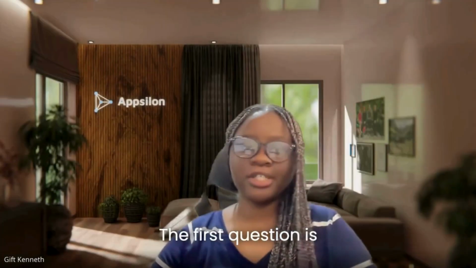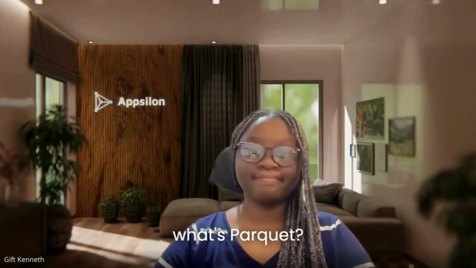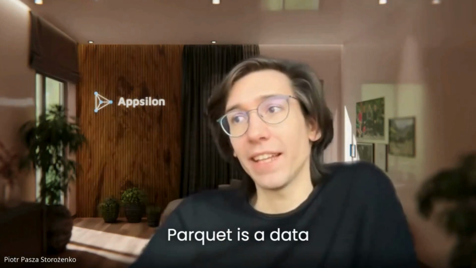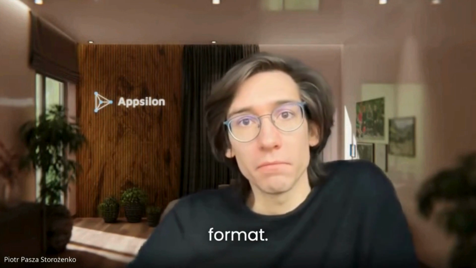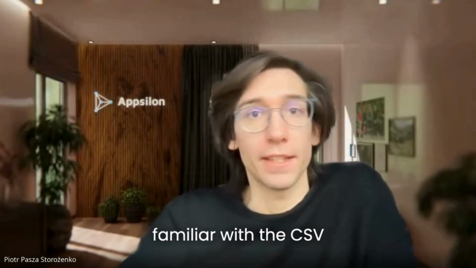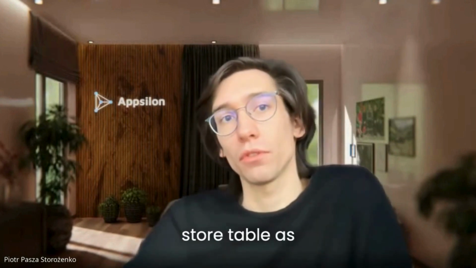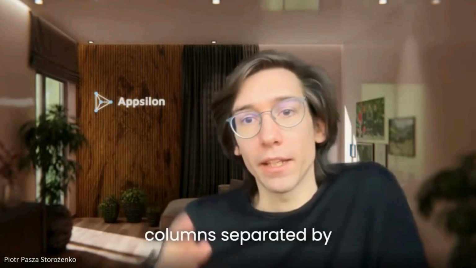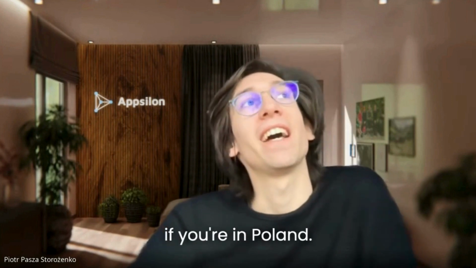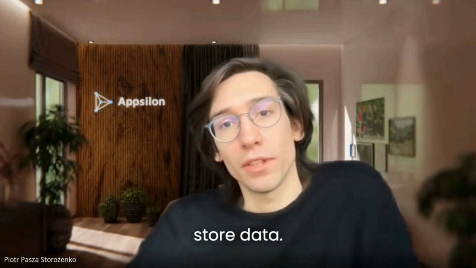So first question is, what's Parquet? Yeah, so Parquet is a data storing format. You are probably most familiar with the CSV format, in which you store a table as columns separated by commas, usually, maybe semicolons if you're in Poland. And that's the way you store data.